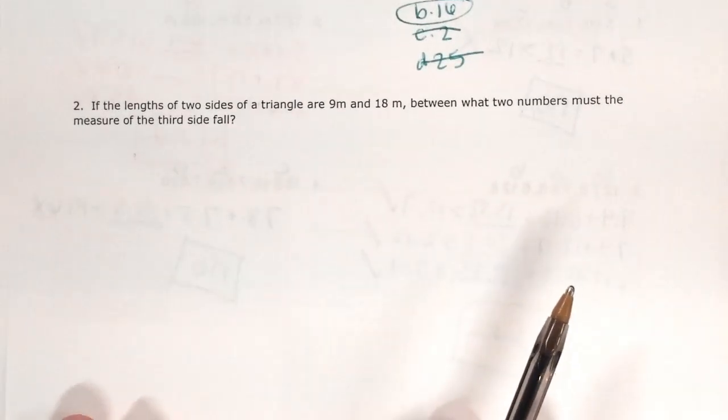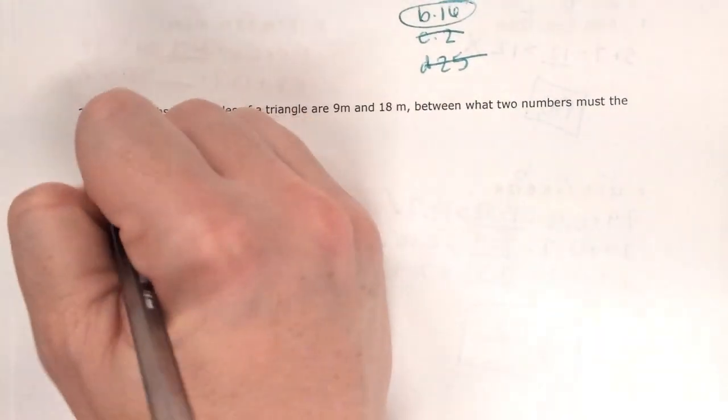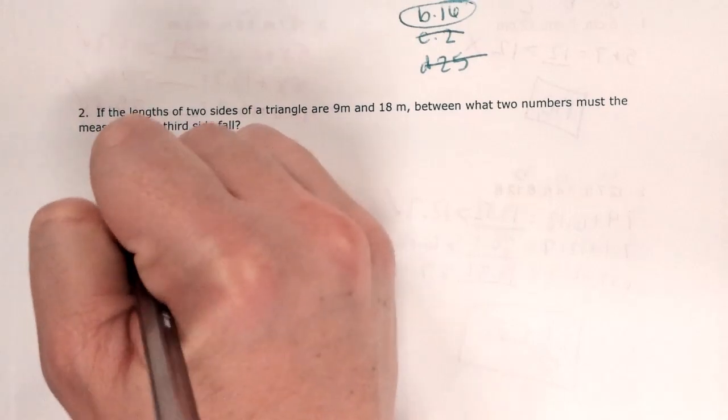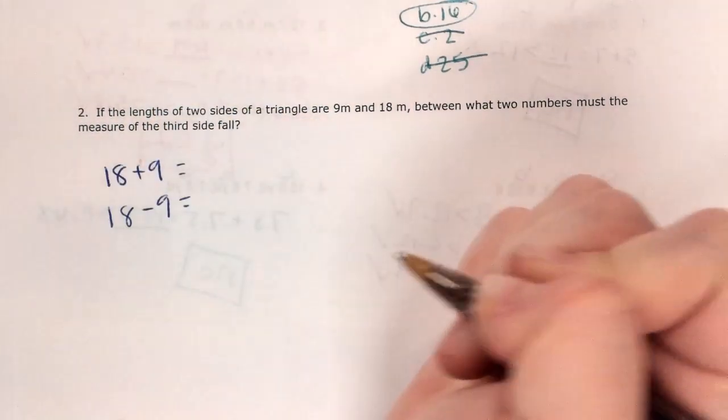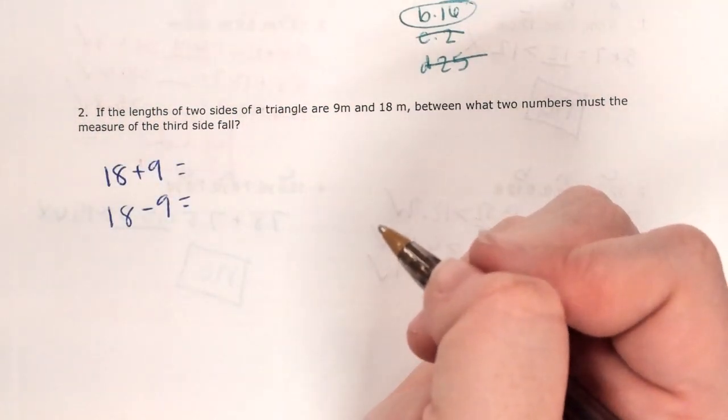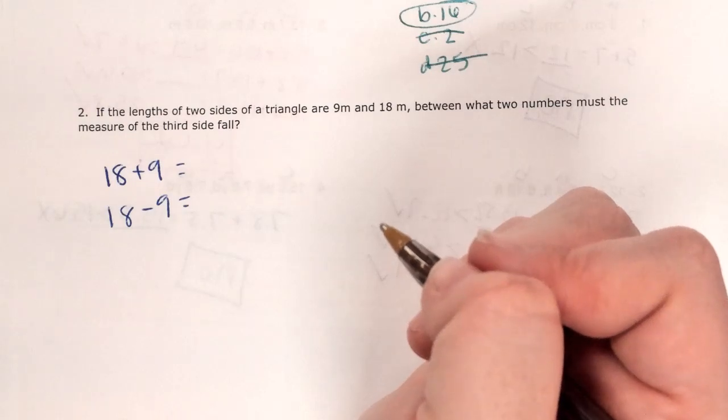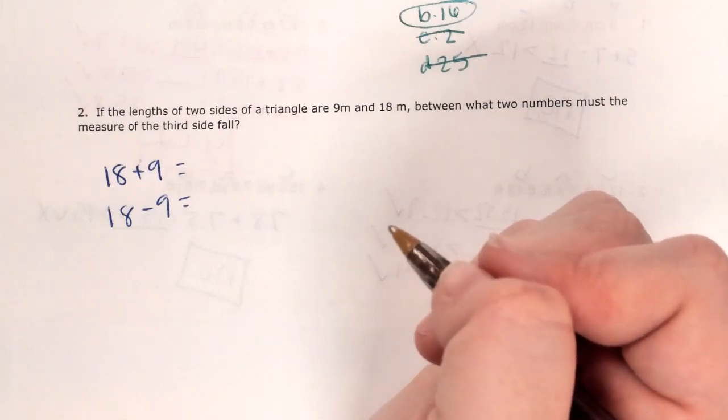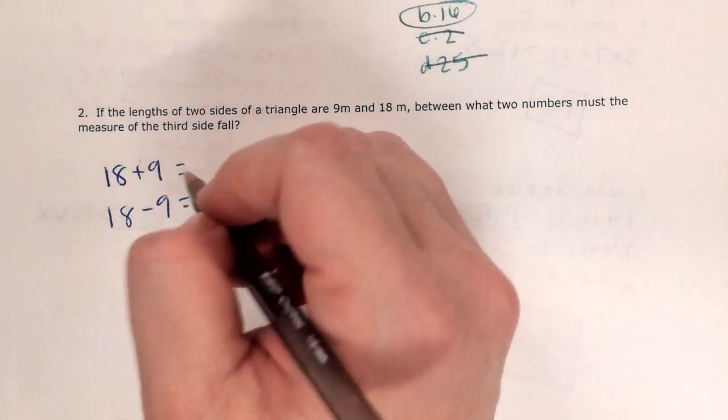It's the exact same thing. So what's 18 plus 9 and 18 minus 9? What's 18 plus 9?